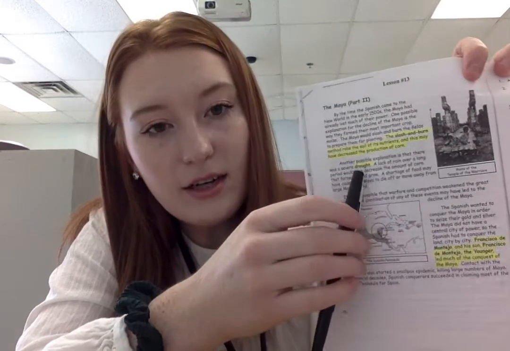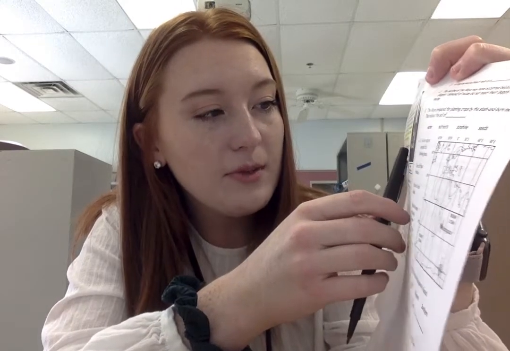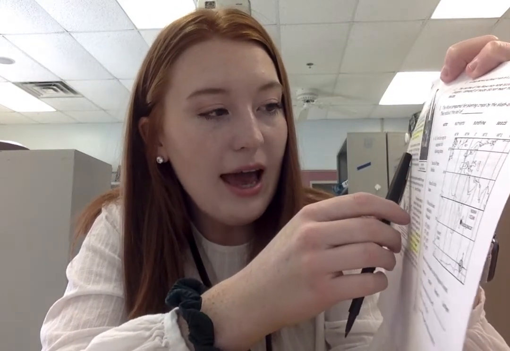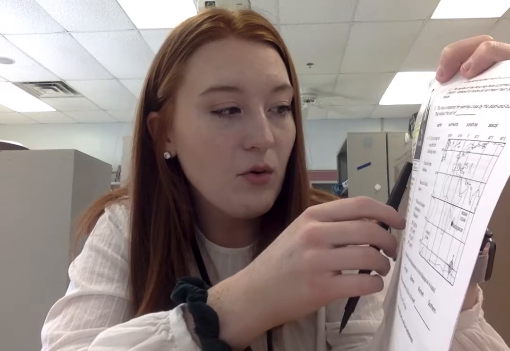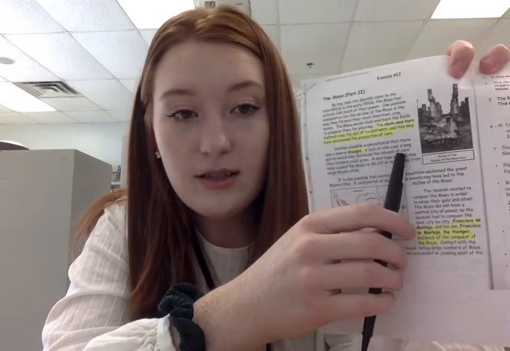Awesome. So let's do question number 1. A long period without rain is a blank. So let's go back to our passage. So right here we have highlighted a drought. Another possible explanation is that there was a severe drought. A lack of rain over a long period would also decrease the amount of corn that farmers could grow. So that sentence right there gives our definition of the word drought. And it does match a long period without rain. So let's go ahead and write drought.